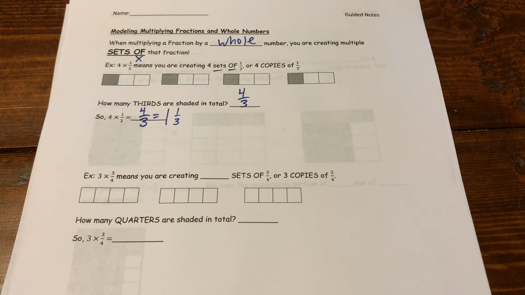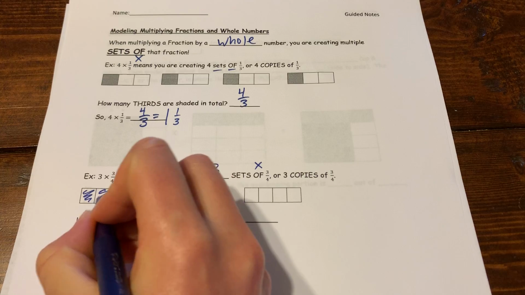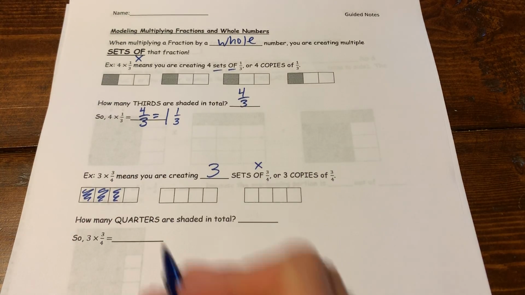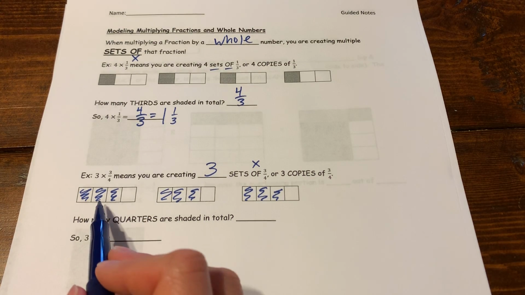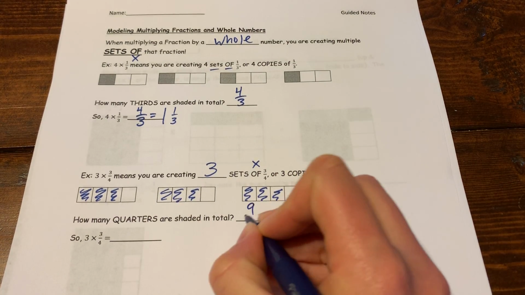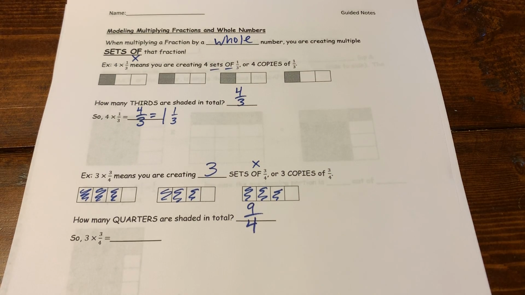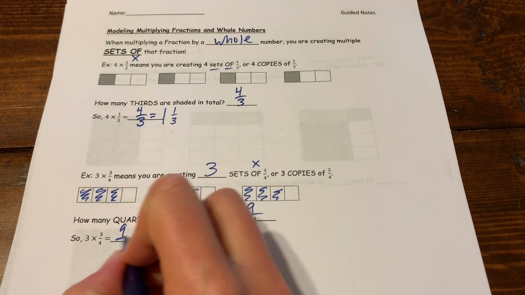3 times 3/4 means we are going to create 3 sets of 3/4, or 3 copies of 3/4. Here's 1, 2, that's 3/4, that's my first set. 1, 2, 3, that's my second set. 1, 2, 3, and that's my third set. In total, how many quarters did we shade in all? 3, 6, we've shaded in 9 quarters in all. And remember, these are indeed still quarters, because I didn't change the size of my fractions at all. I'm still dealing with quarters. So 3 times 3/4 is equal to 9 quarters.